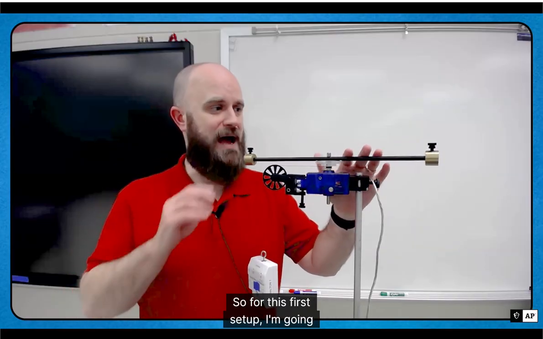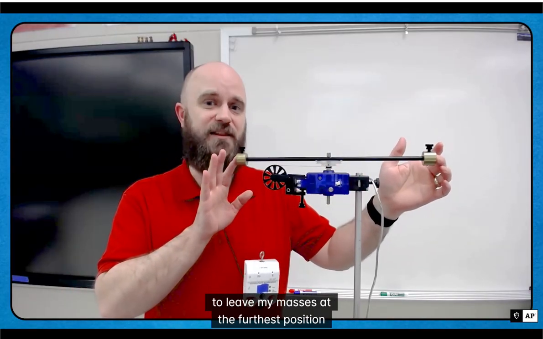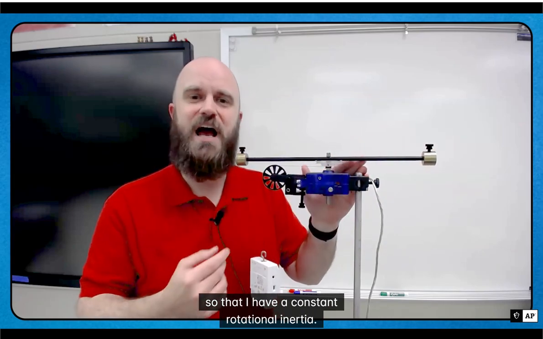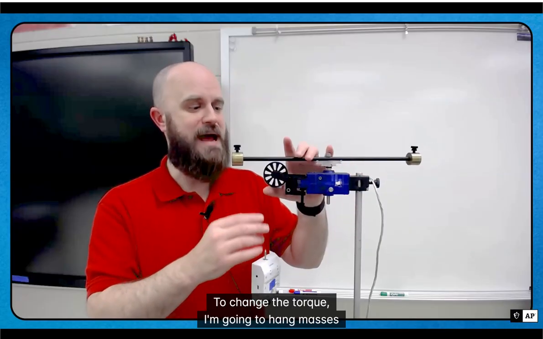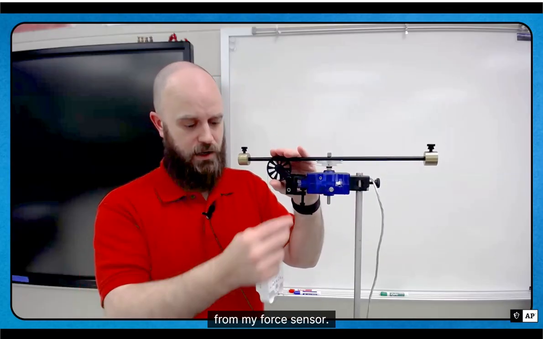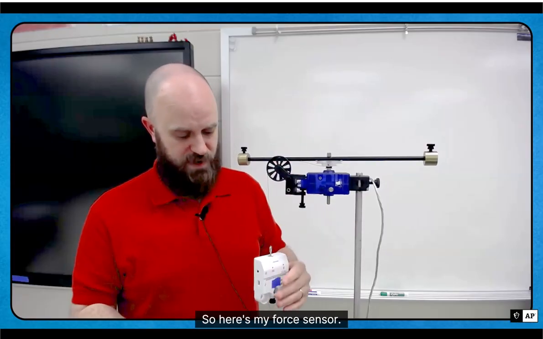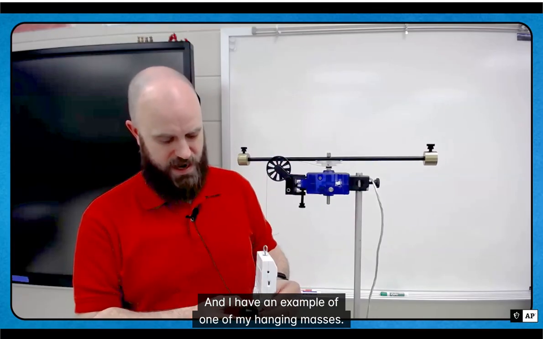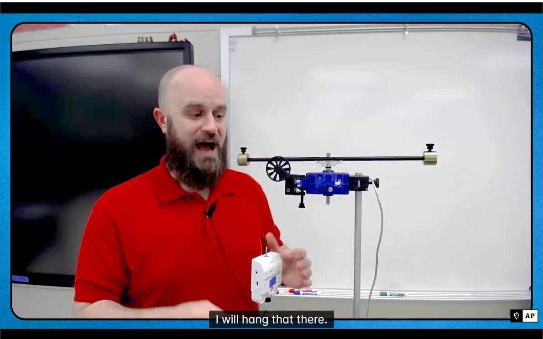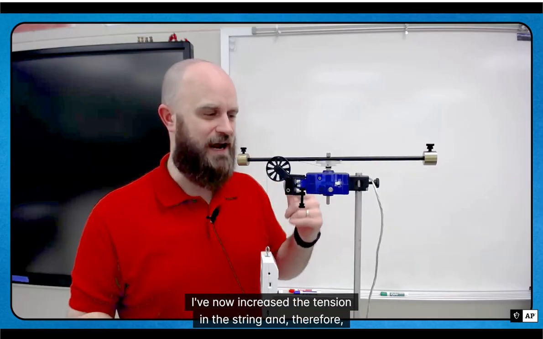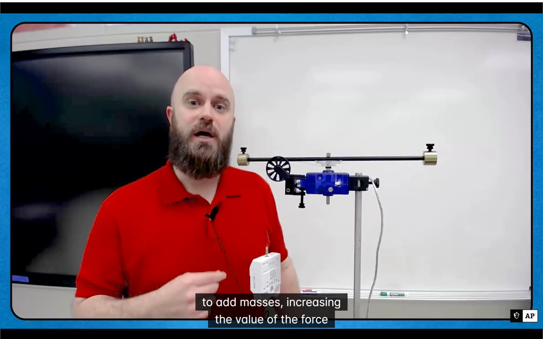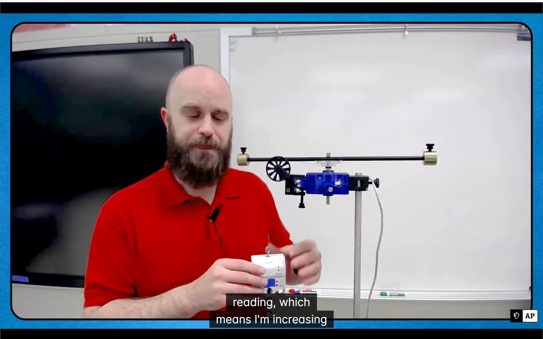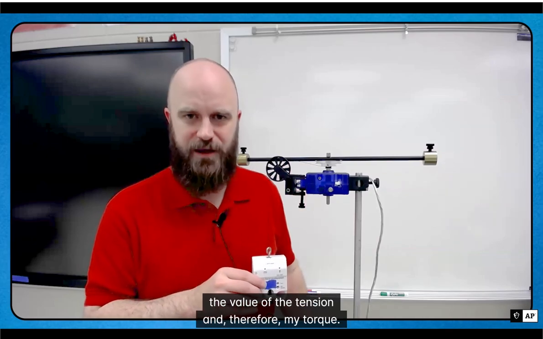So for this first setup, I'm going to leave my masses at the furthest position so that I have a constant rotational inertia. To change the torque, I'm going to hang masses from my force sensor. So here's my force sensor, and I have an example of one of my hanging masses. I will hang that there. I've now increased the tension in the string and therefore the torque that's exerted on the rotating system. For this first lab, I'll continue to add masses, increasing the value of the force reading, which means I'm increasing the value of the tension and therefore my torque.